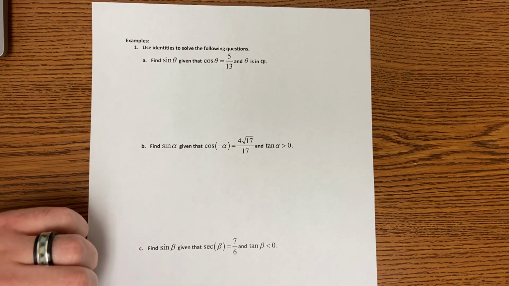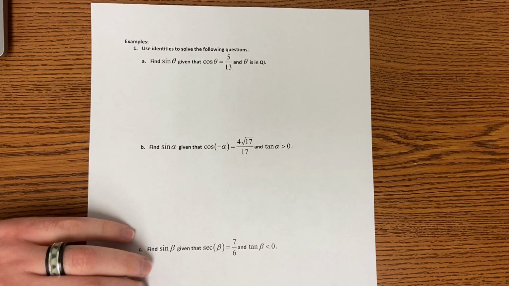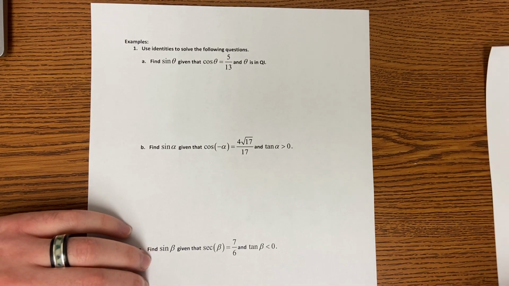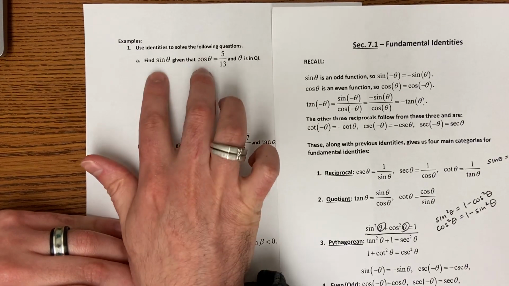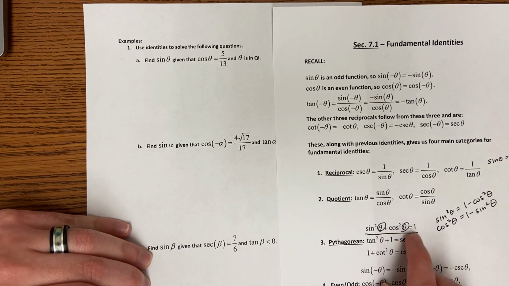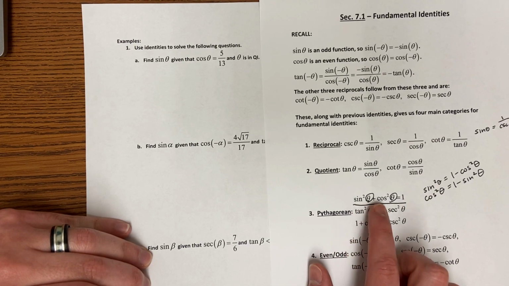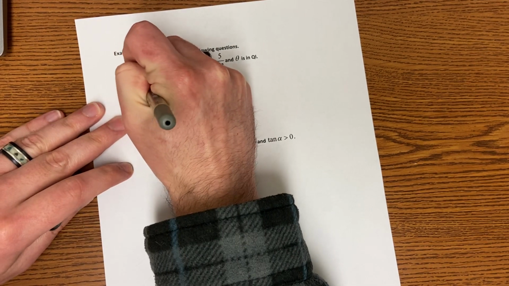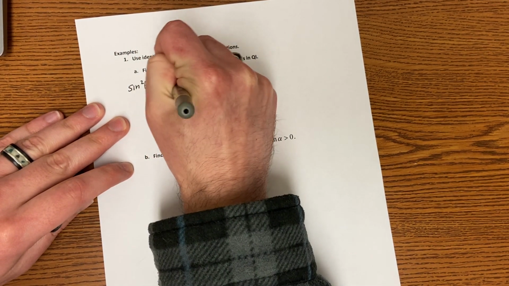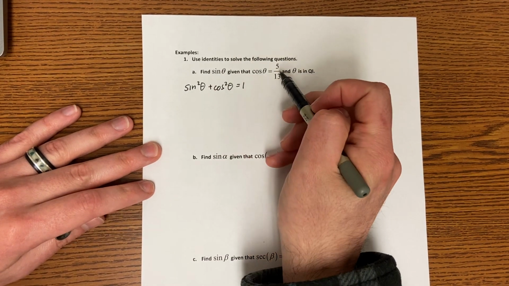So find sine theta given cosine theta equals 5/13 and theta is in quadrant 1. So when you're looking at what you're given and what you're trying to find, you're really looking for an identity that has both of these in there in some way and nothing else, because you don't have anything else. So if you recognize that sine squared theta plus cosine squared theta equals 1, and that helps with what you've got, you can write the identity down, sine squared theta plus cosine squared theta equals 1, and substitute in what you know. You know that cosine theta is 5/13.